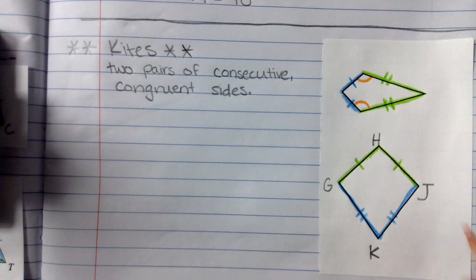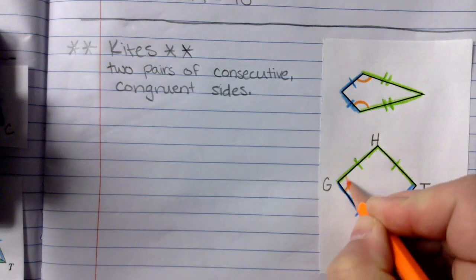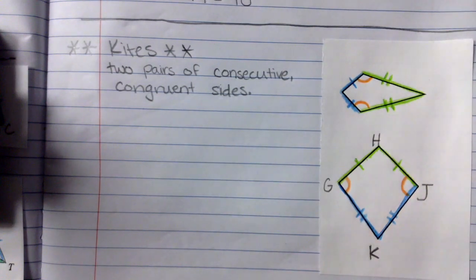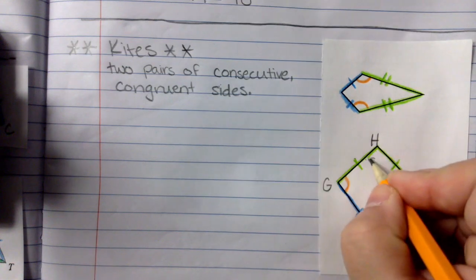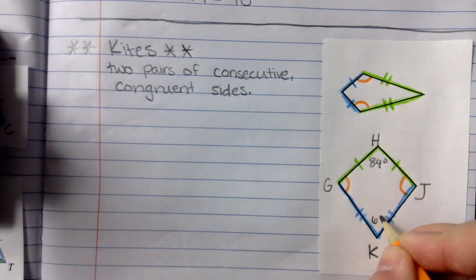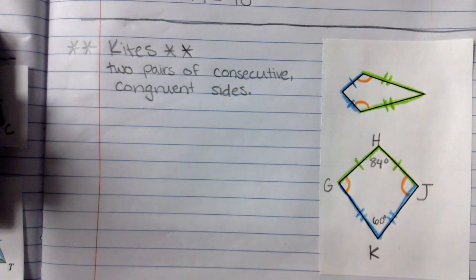Okay. Something that we know here is that angle H is 84 degrees. That's going to be in our given. And angle K is 60 degrees. What I want to do is I want to be able to find the measure of angle G.